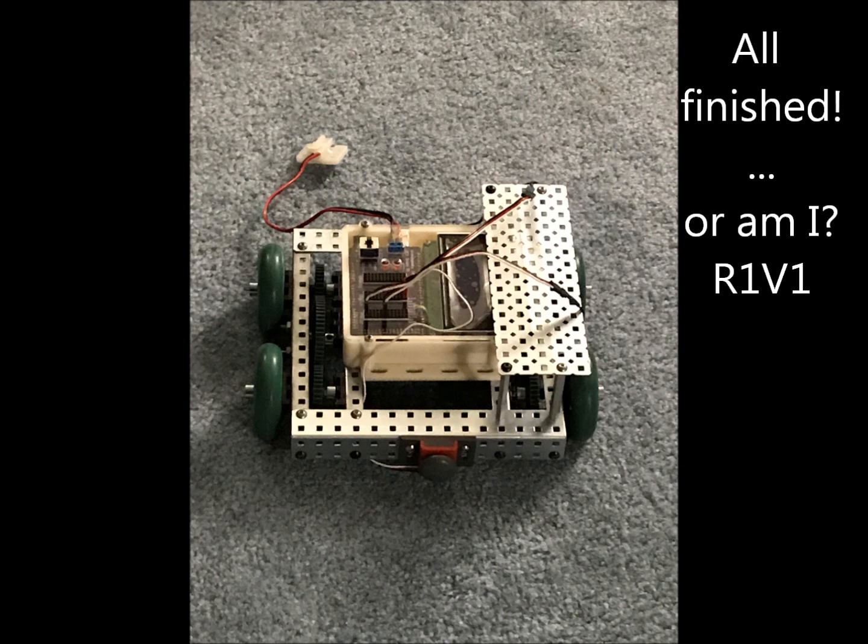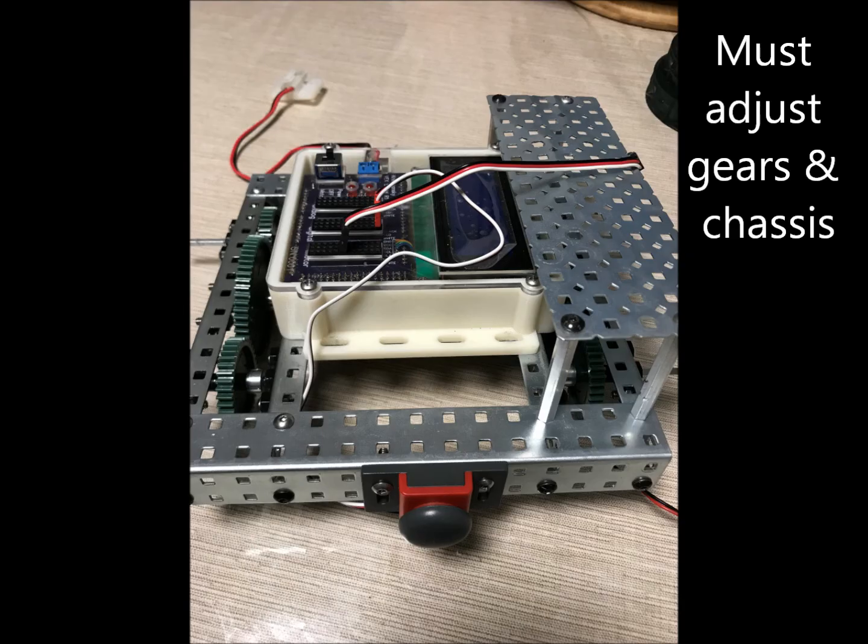There was a bit of a chassis issue as well, because if you put the two bigger gears on the sides, then they're going to be banging up against the chassis. It won't let the gears turn all the way. So I had to modify the chassis a little bit as well.